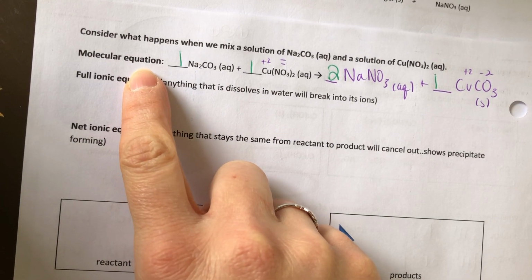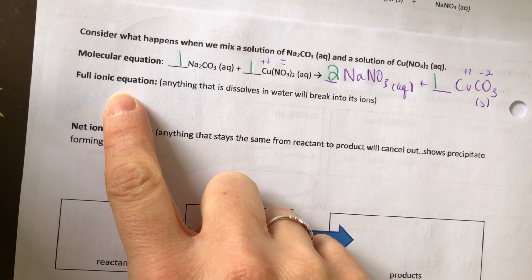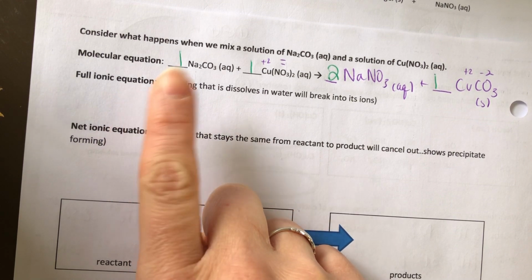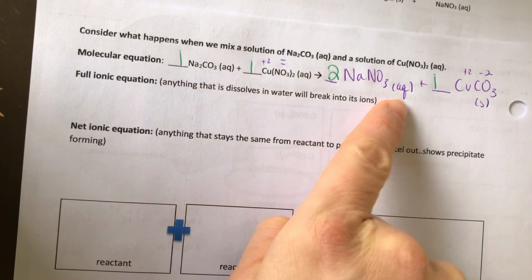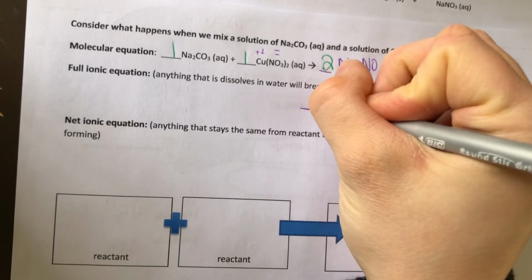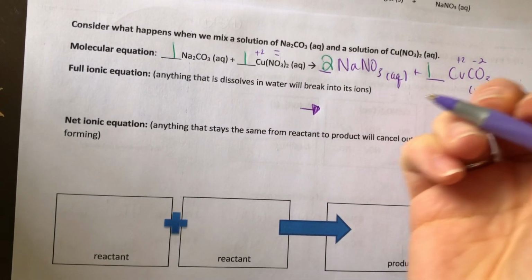We already know how to do that. We're now going to do our full ionic equation. To do that, this is the only thing we have to do. Break up anything that's aqueous into its ions. That's it. Now the details are figuring out what charge the ions are and how many you have.